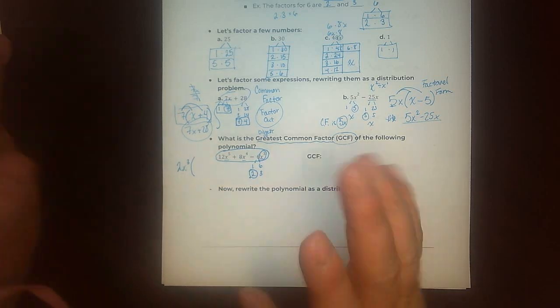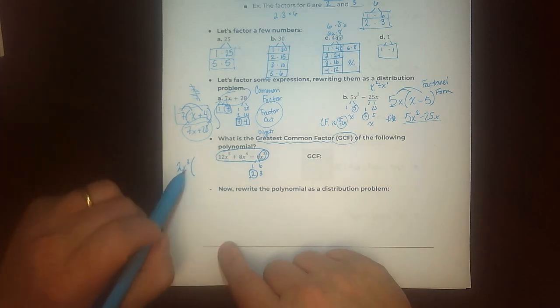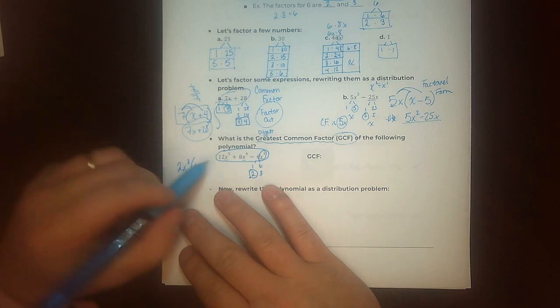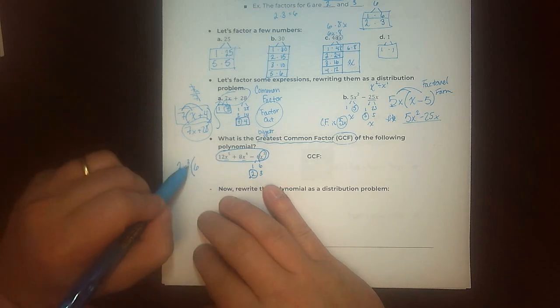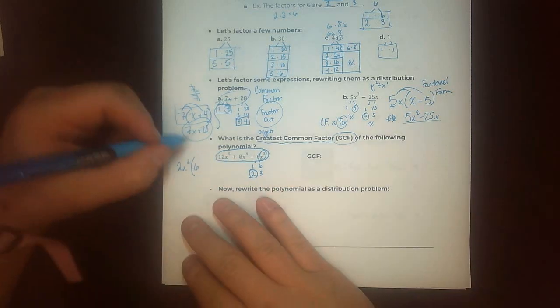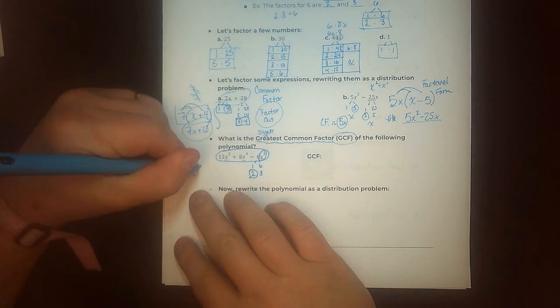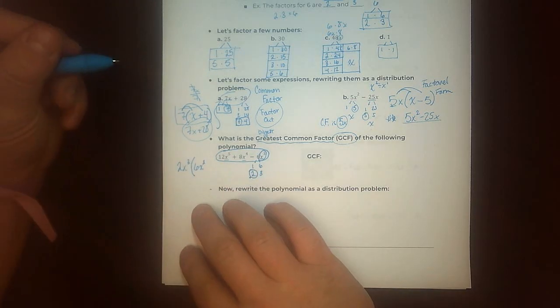So let's just do it a step at a time. What is 12 divided by 2? Well, it's 6. And then what is x to the fifth divided by x to the third? Remember, when we divide, we subtract the exponents. So 5 minus 3 is 2. So we get 6x to the second power.